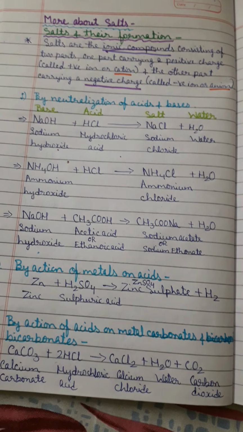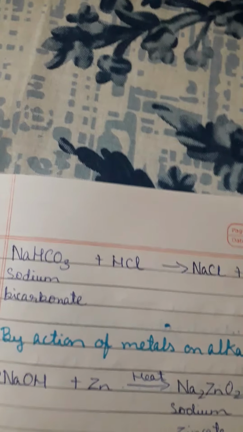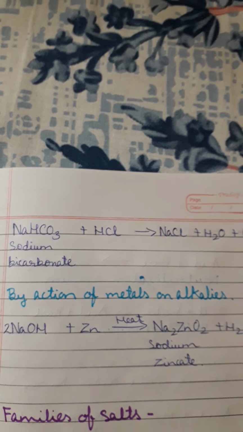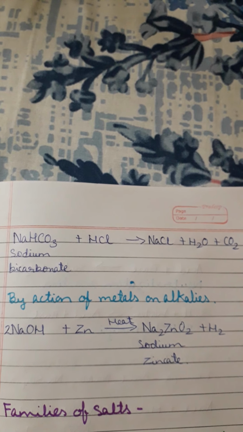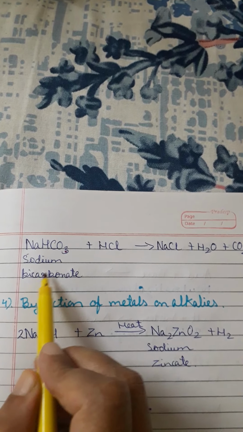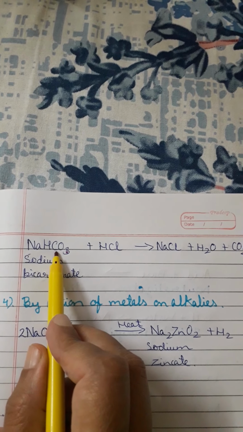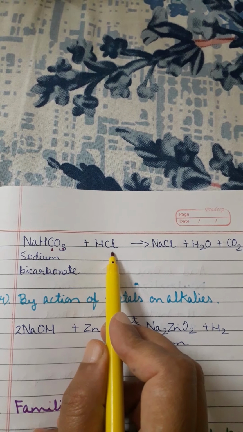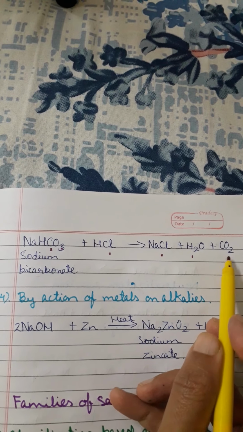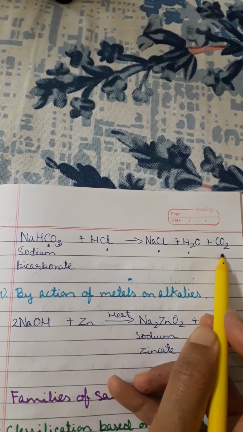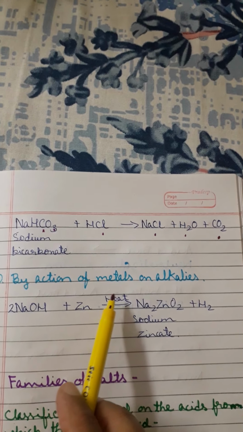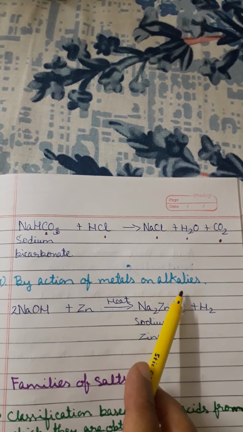Another is metal carbonate, that is sodium bicarbonate, or we call it sodium hydrogen carbonate. Sodium bicarbonate or sodium hydrogen carbonate plus HCl will give you sodium chloride plus water plus carbon dioxide. Now another way of getting the salt is by the action of metals on alkalis.